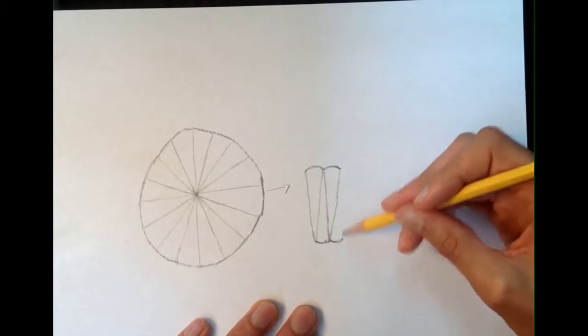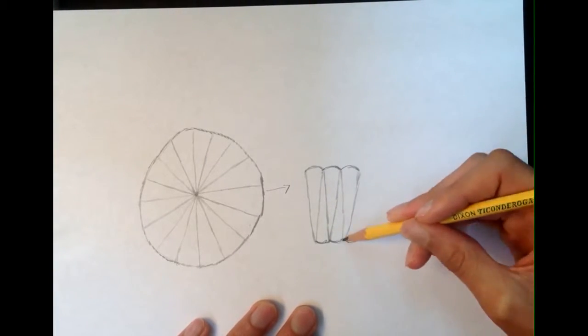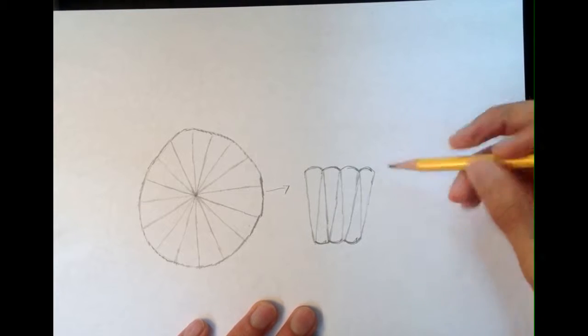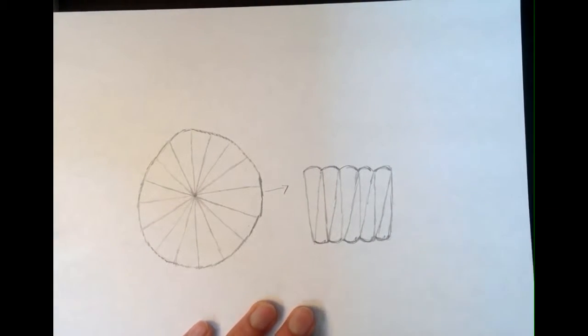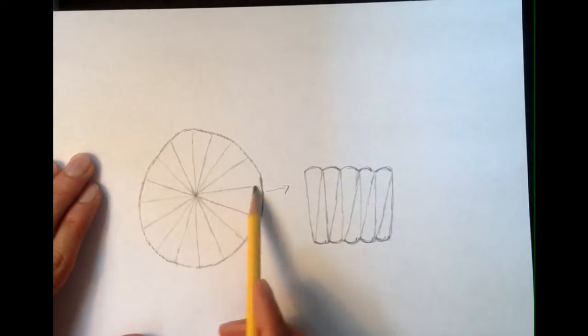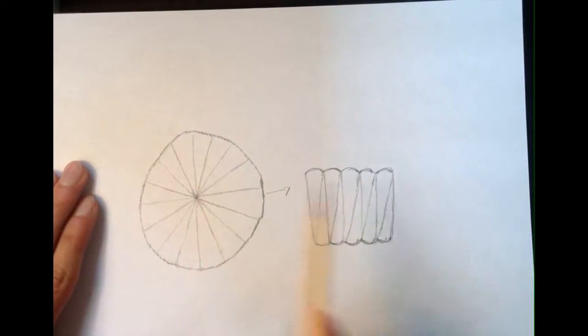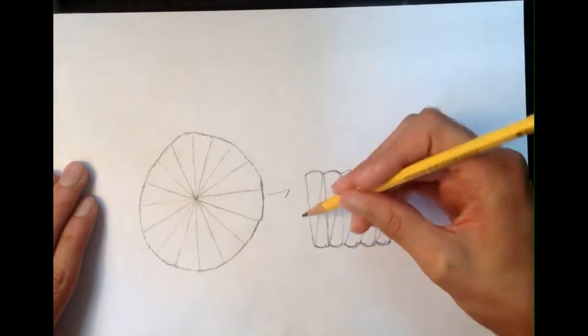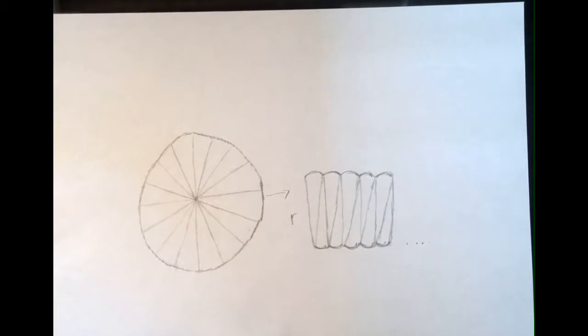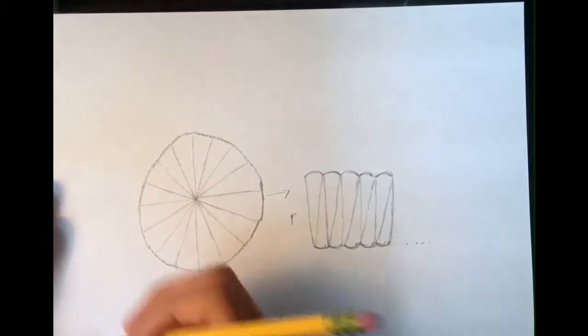Now when we're done, this is going to look pretty close to a rectangle. If we actually divided it in an infinite amount of times, it would be a perfect rectangle. So now what's the base and what's the height? Well, this right here is the radius, so that means that this side right here is just going to be the radius. Before I get to the other side, let's talk about pi.